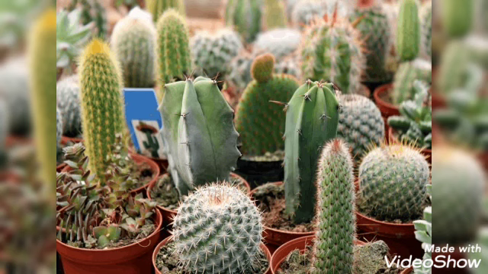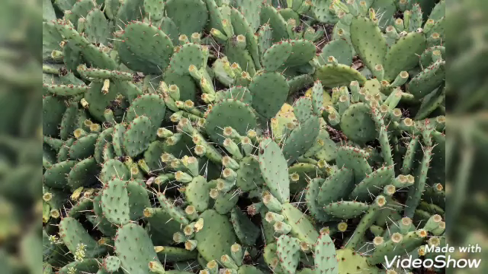Also, the stem has a waxy coating to prevent the loss of water. Because very little water is available in the desert, the plant needs to save water. So they have a waxy coating which also helps in prevention of the loss of water. These are the various adaptations that are shown by the desert plants to survive.